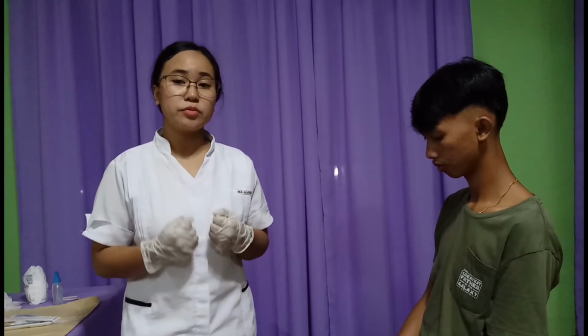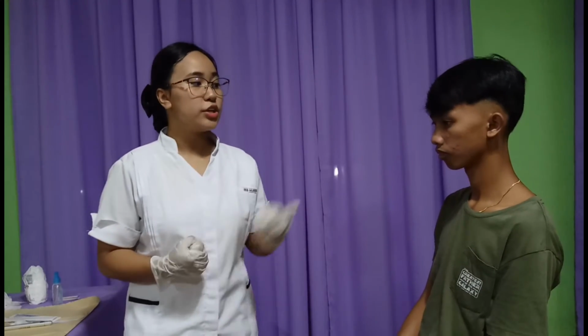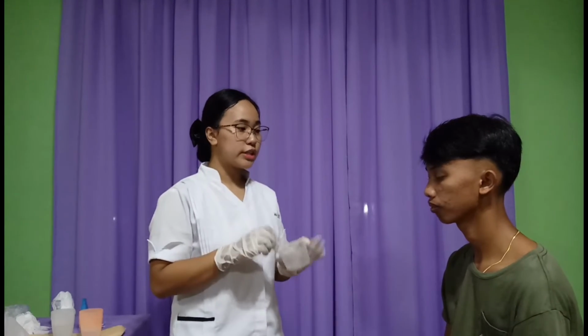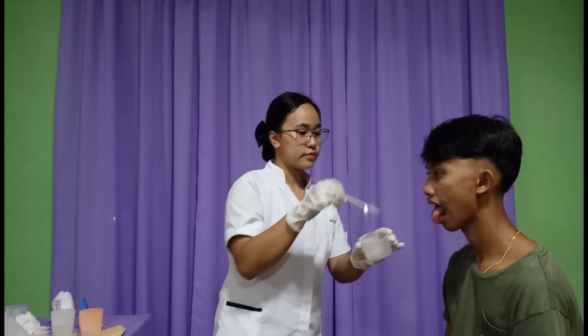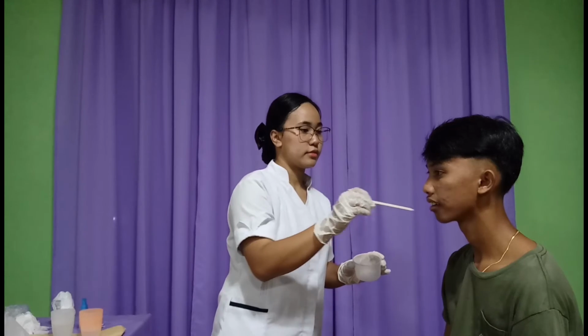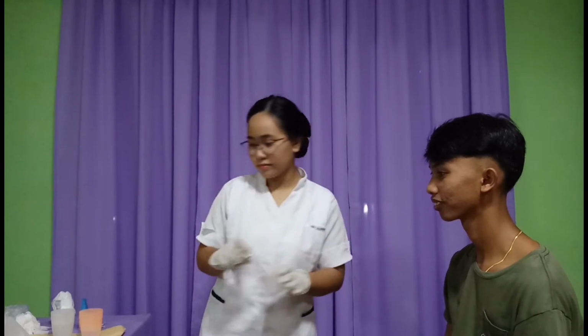The sense of taste of Mr. Patterson on the anterior 2/3 of his tongue. Please protrude your tongue. Salt. Okay. Is there any other flavor that we are going to put on the anterior tongue of the patient?